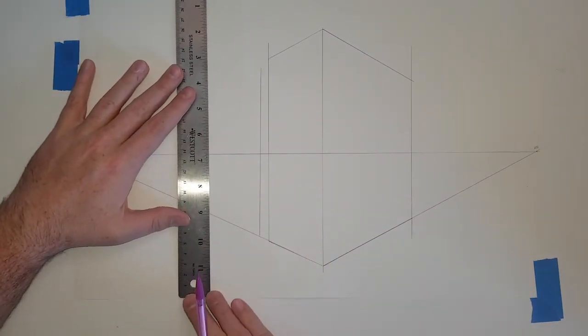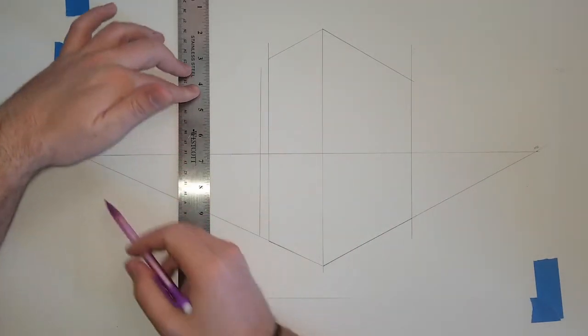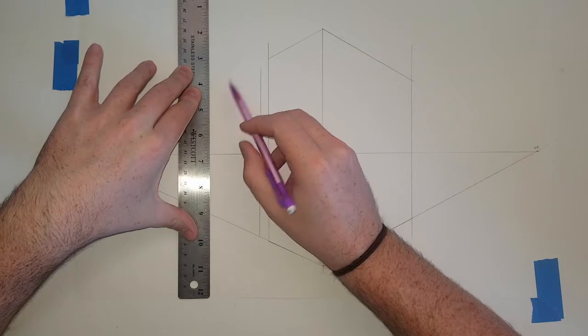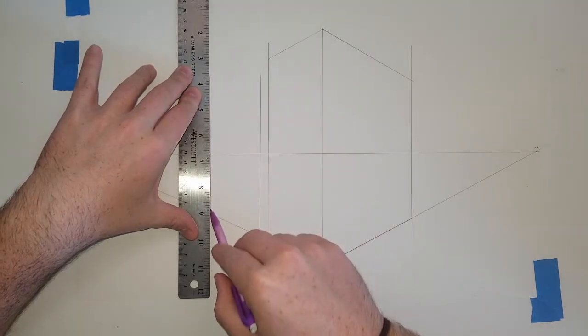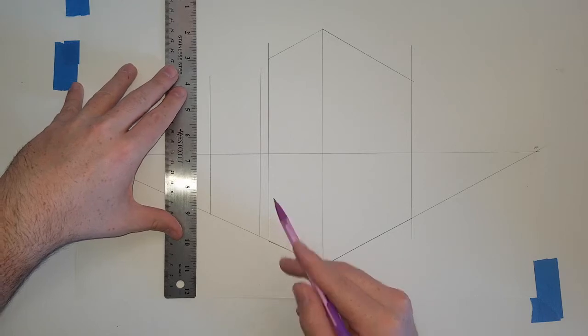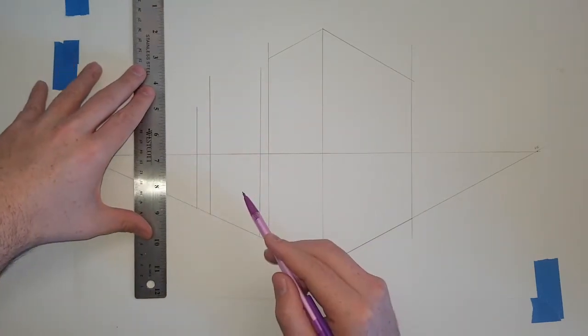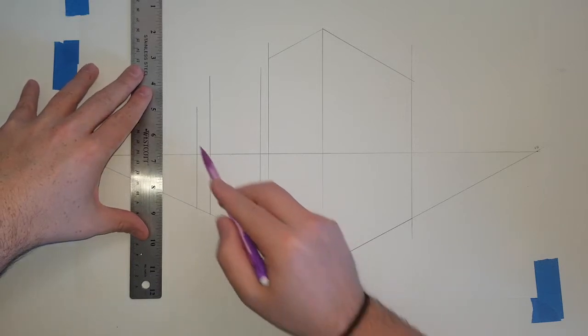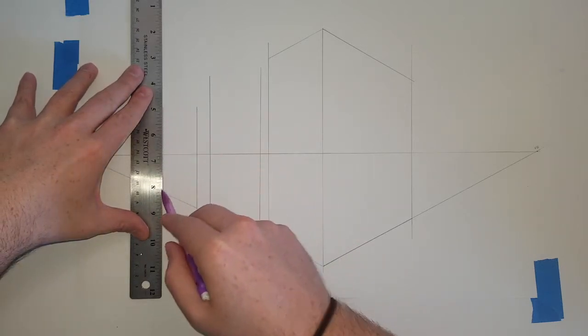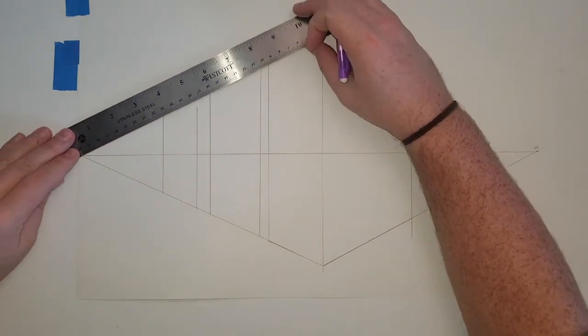So I'm going to start building some more of the face of this building that's facing the street, which is here on the left side. Another vertical line. Now we have a little bit of space for our next building. This shorter one. So again, going through the vanishing point.